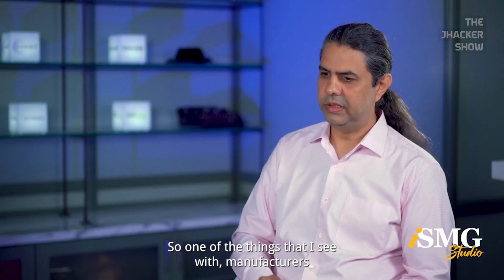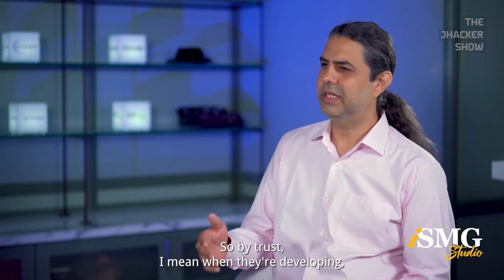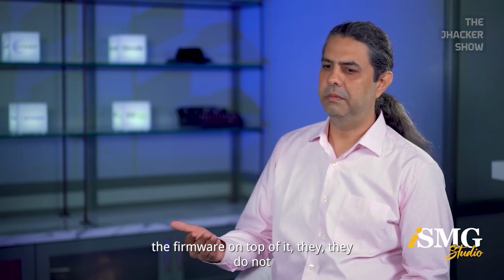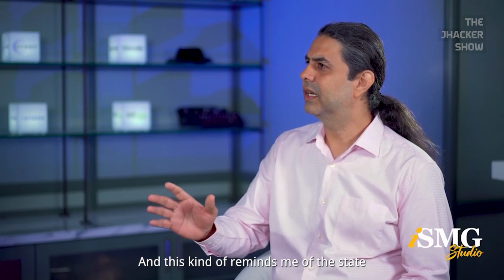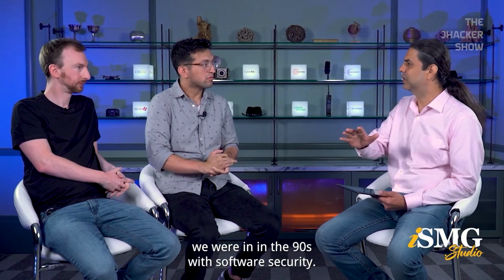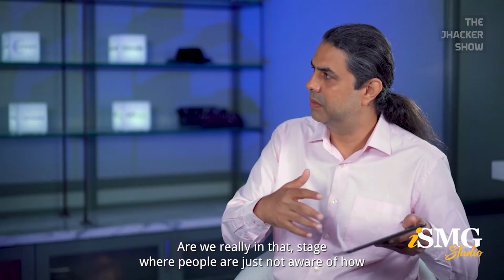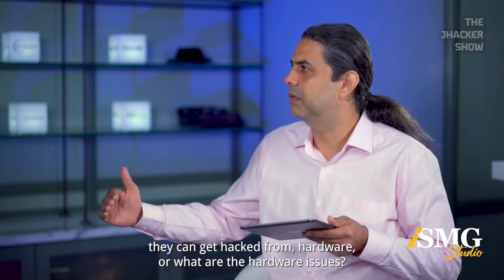So one of the things that I see with manufacturers is that they put a lot of trust in hardware. By trust, I mean when they're developing their firmware on top of it, they do not look at a lot of things, like debug ports being open, for example. And this reminds me of the state we were in in the 90s with software security. So what do you think about the state of embedded security right now? Are we really at that stage where people are just not aware of how they can get hacked from hardware, or what the hardware issues are?